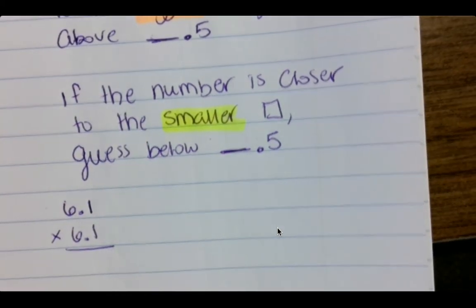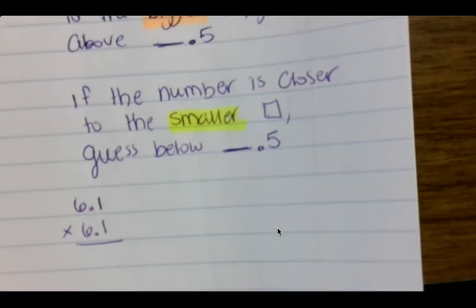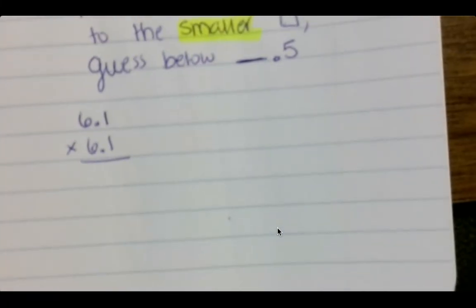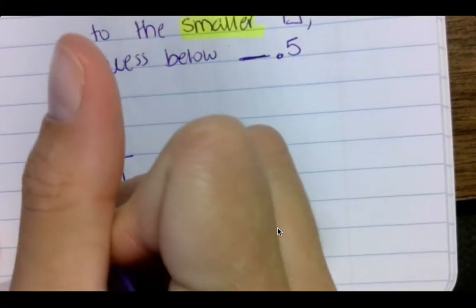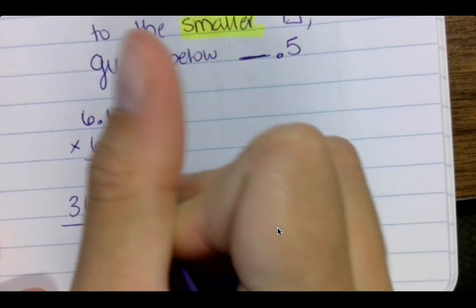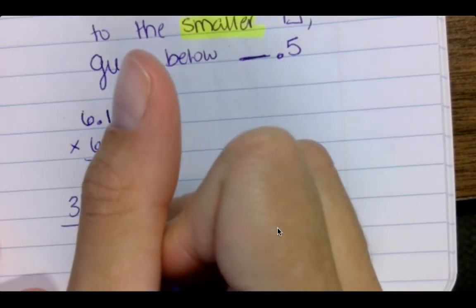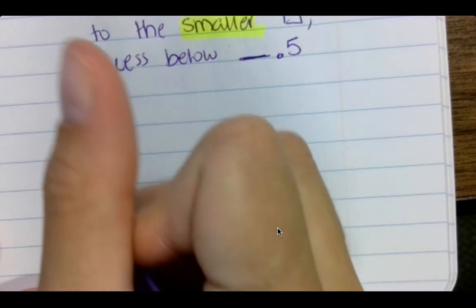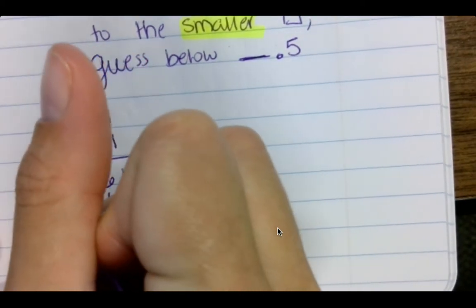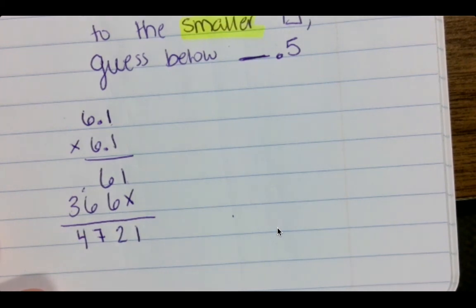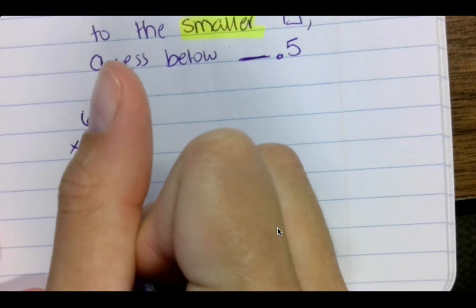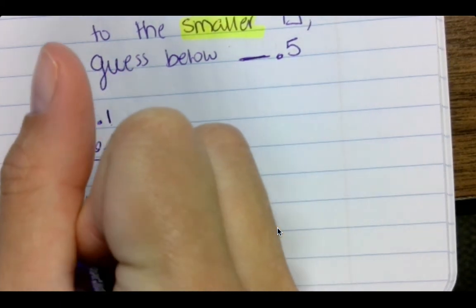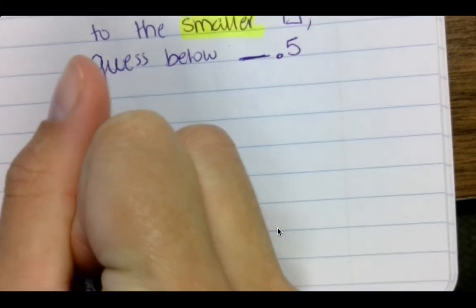times 6.1. Okay? We just guessed and we check with our multiplication. So this would be 1, 6. Put my placeholder. 6 times 1 is 6. 6 times 6 is 36. 1 plus 0 is 1. 6 plus 6 is 12. Carry the 1. 6 plus 1 is 7. And 3. This is 1, 2, 1, 2. Oh, that's a 3.